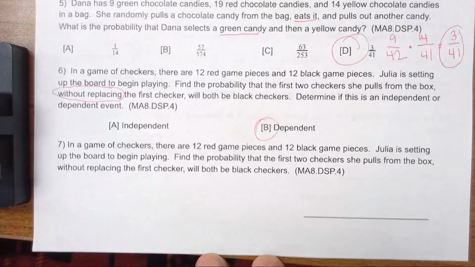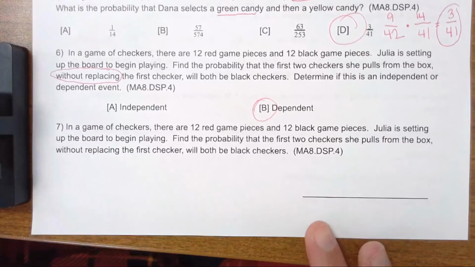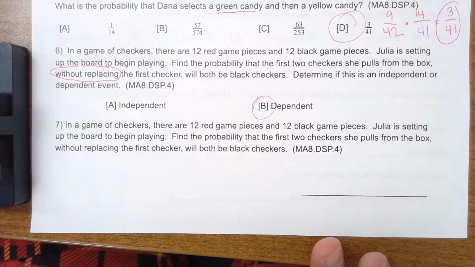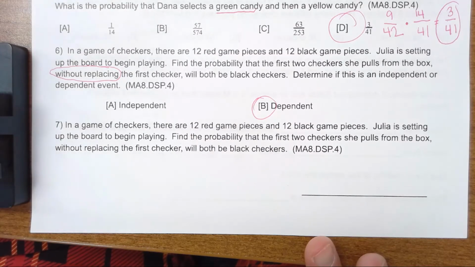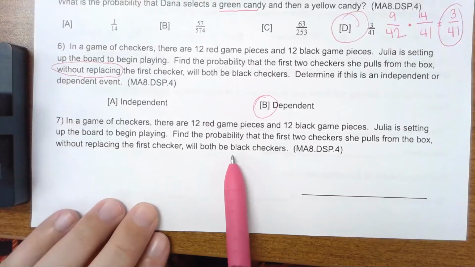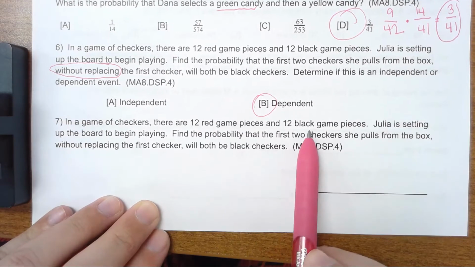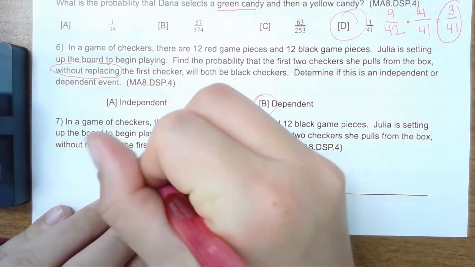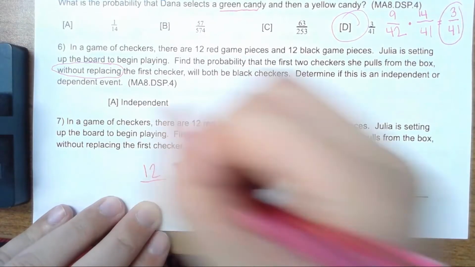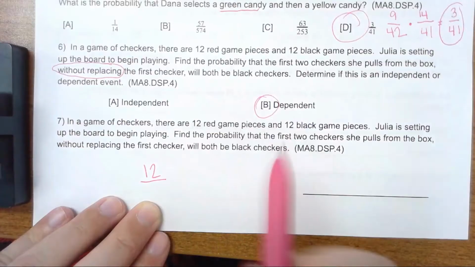Alright, and then number 7, in a game of checkers, there are 12 red game pieces and 12 black game pieces. Julia is setting up the board to begin playing. Find the probability that the first 2 checkers she pulls from the box without replacing the first checker will both be black. So, start with the first probability of finding a black checker piece. So it says that there are 12 black game pieces out of looks like 24 total.